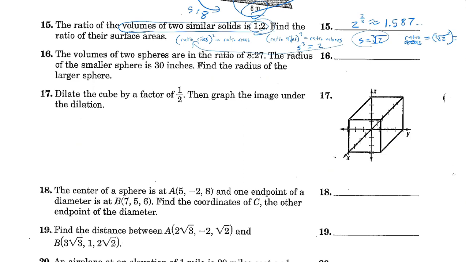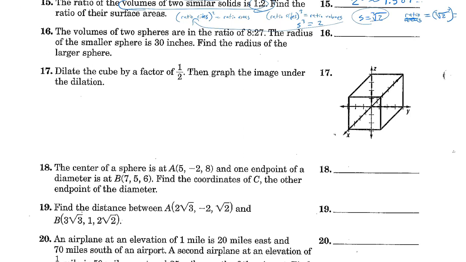It used to be 1 to 2. Now it's 1 to 1.587... Okay, next one.